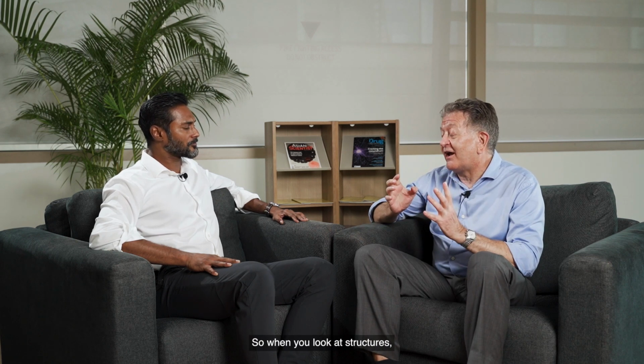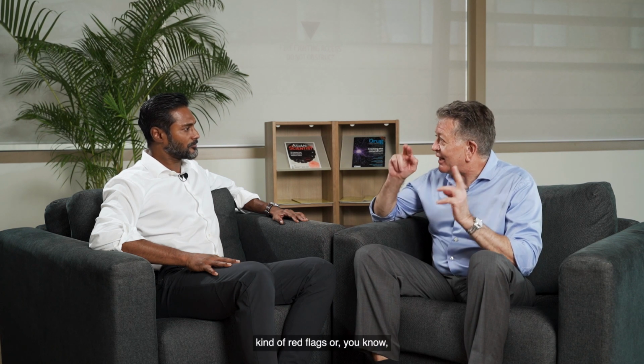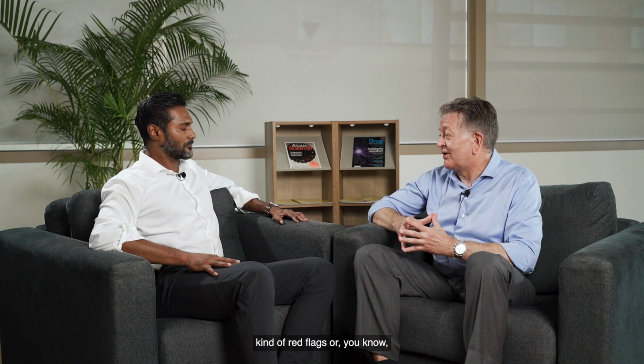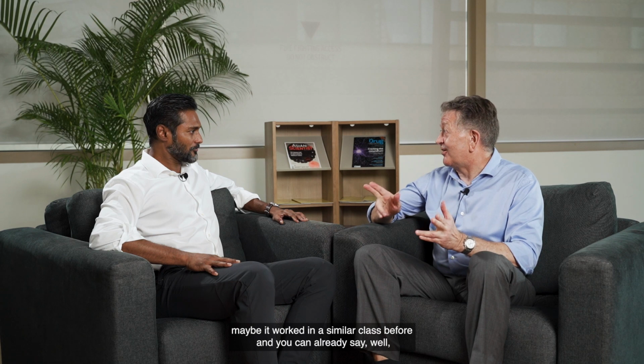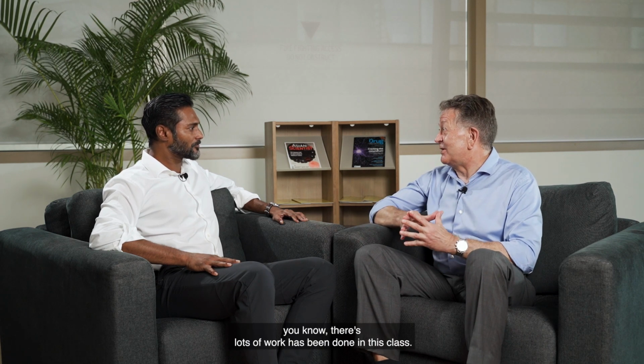So when you look at structures, you just try to see these obvious kind of red flags, or maybe you've worked in a similar class before, and you can already say, well, there's lots of work that has been done in this class. Right. Finding a patentable position could be quite difficult.